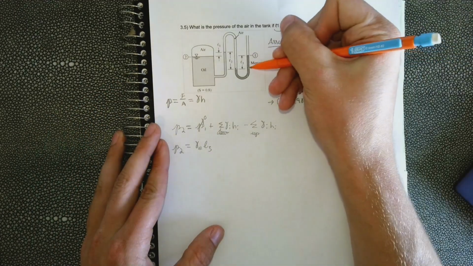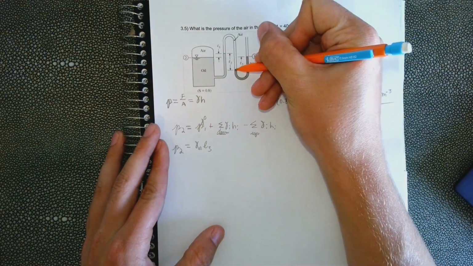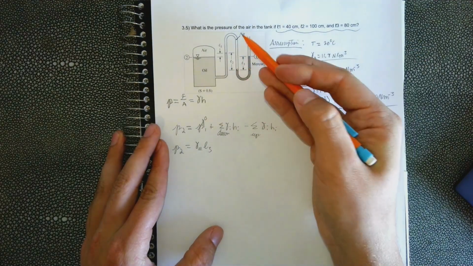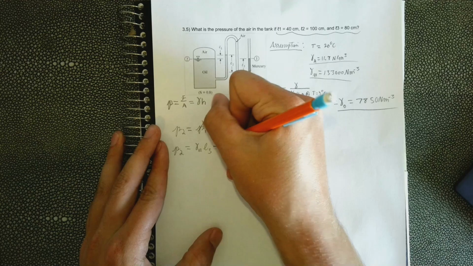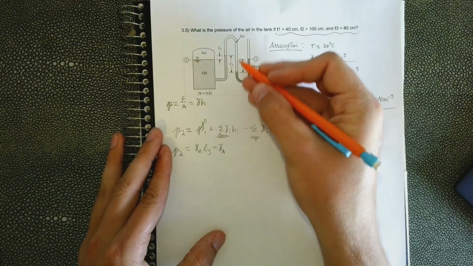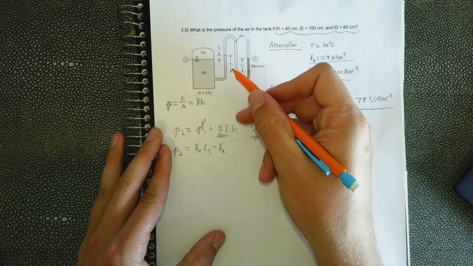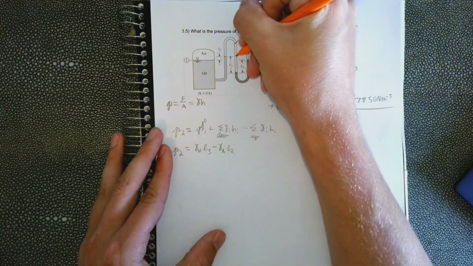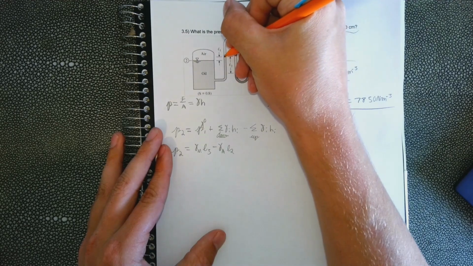So once we get to this point, we can move horizontally over and know that its pressures will be equal. Now we have to move up the height of L2 while in air. Since we're moving up, we're going to subtract, and we're going to use the specific weight of air because that's what we're in now, and we go up the distance of L2. And we're at this point, we can just move horizontally over to this point.